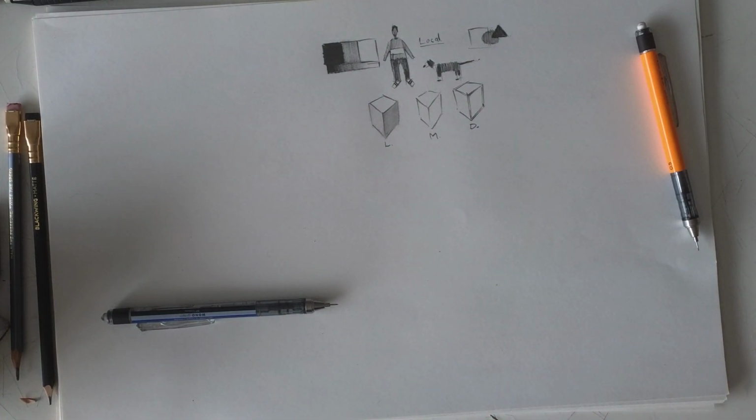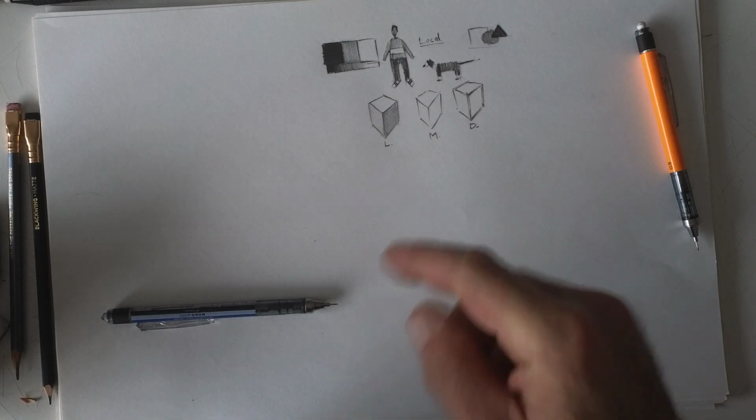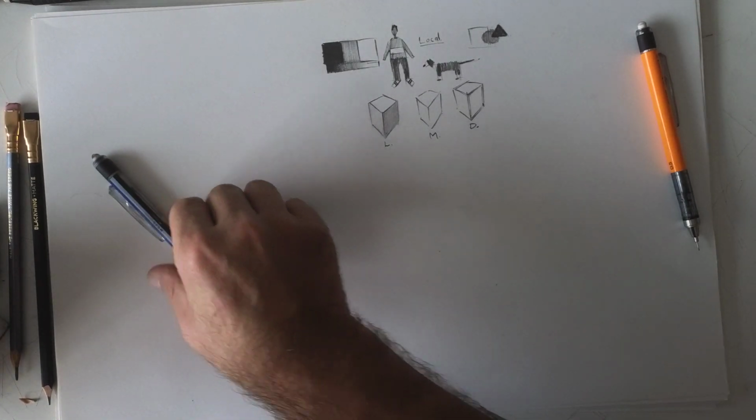See how that looks graphically correct? Like when you look there, it looks right. Looks like that's the way it should look. It looks like it's got volume. Okay, let's do our medium one.